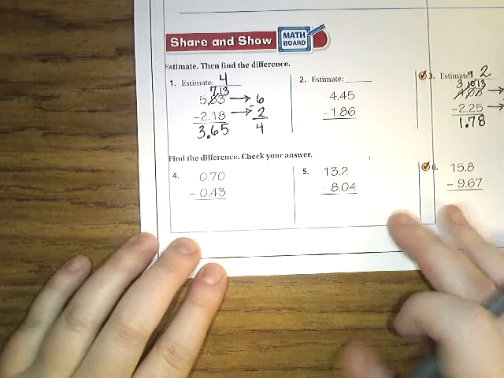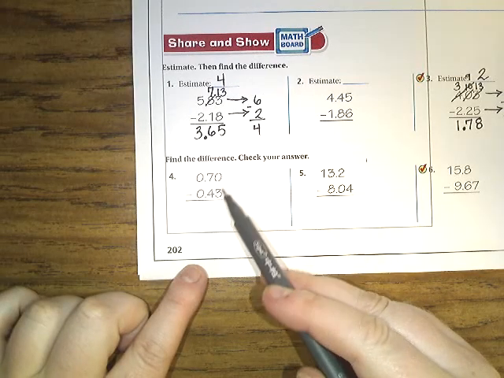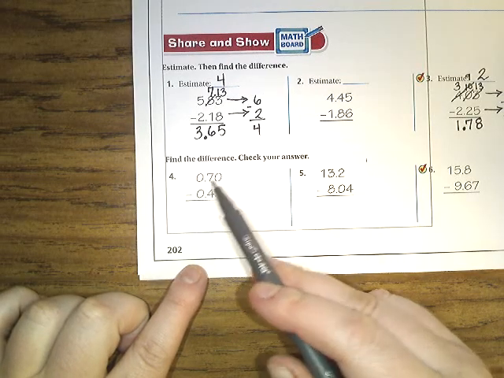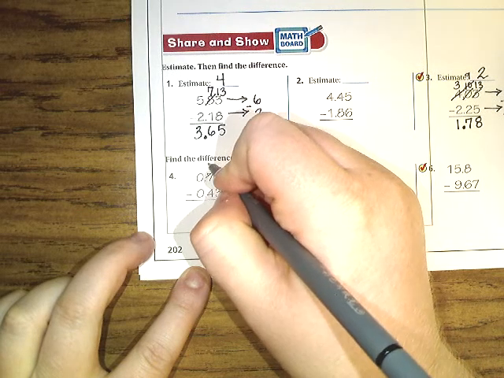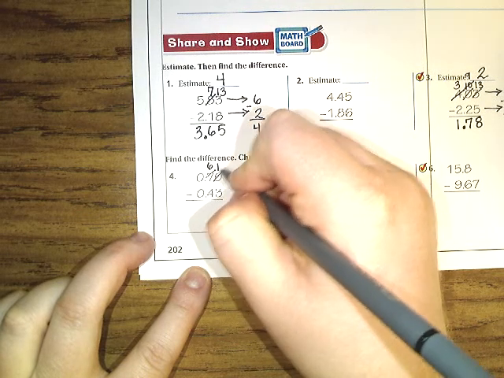Okay, we're going to look at 4 first. 0 cannot take away 3, so we have to borrow from 7. 7 becomes 6, 0 becomes 10.